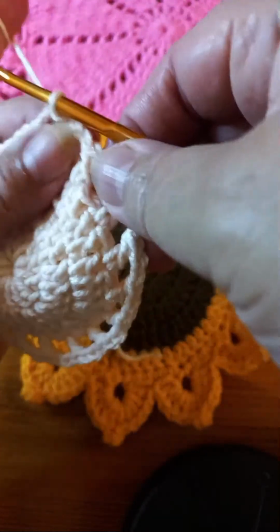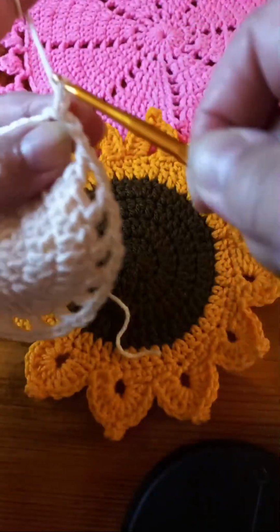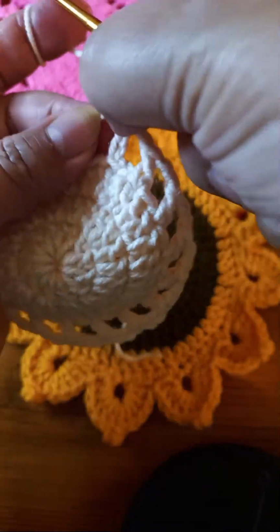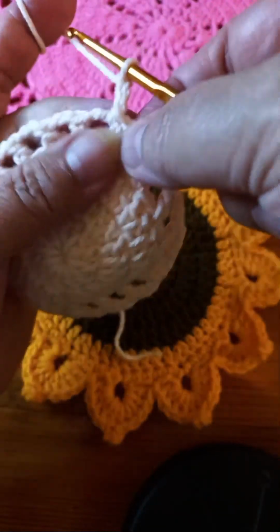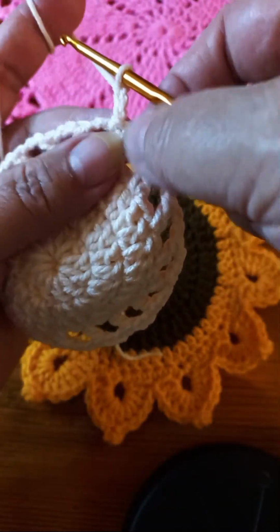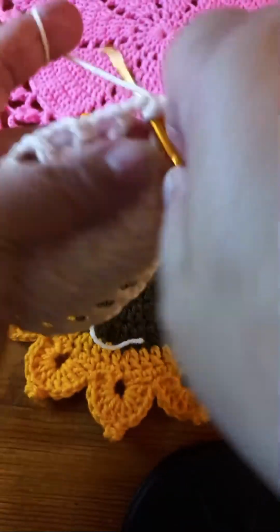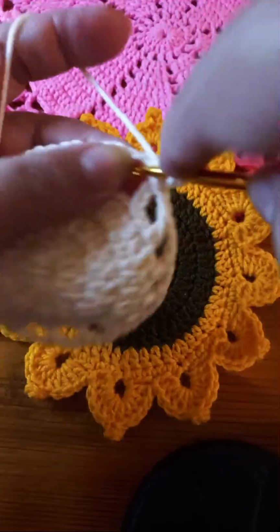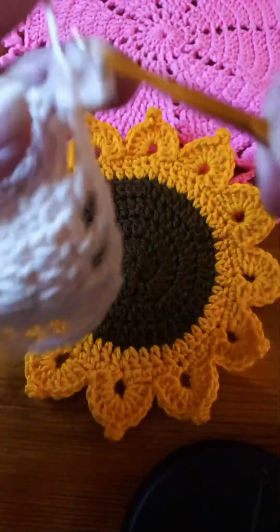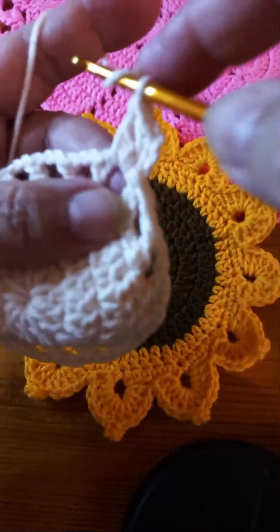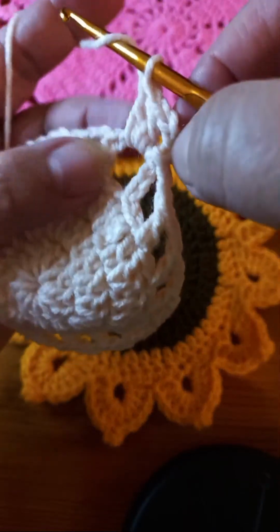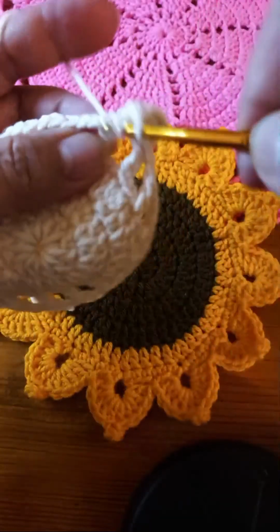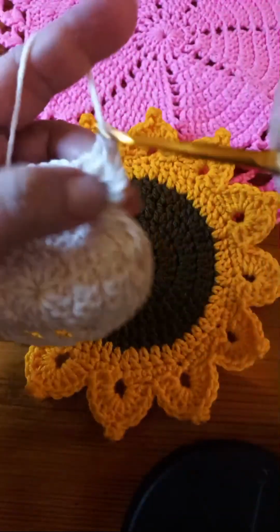Now I am going to do first 3 chain. This time I will count this chain as a stitch. Now I am going to do 2 double crochet in this loop of 2 chain. So now I am expanding my circle by increasing stitches in a loop and doing just double crochet on double crochet.